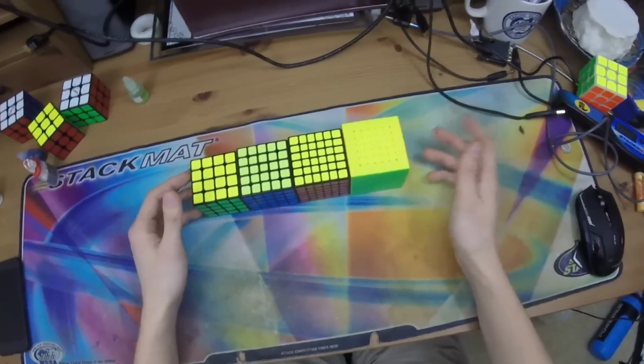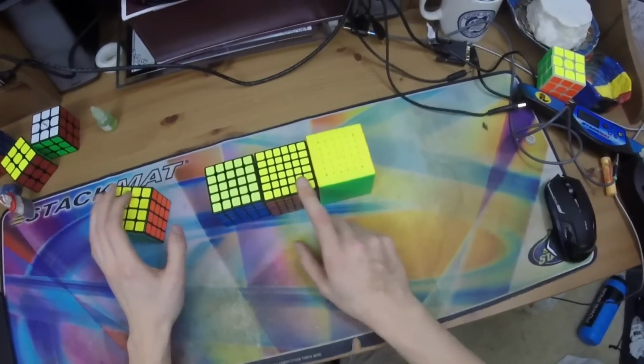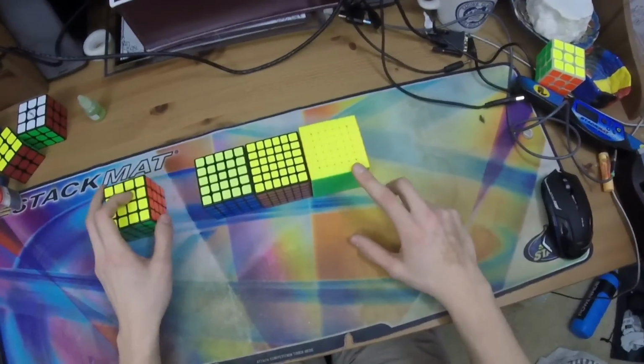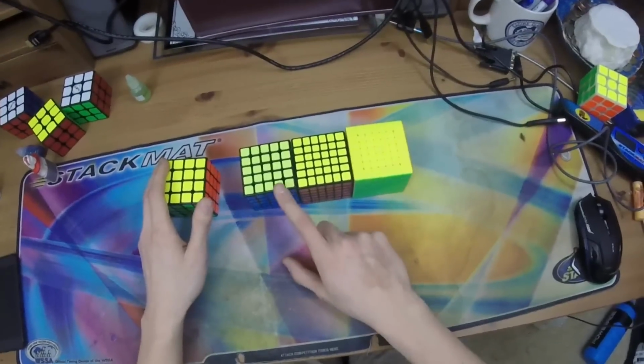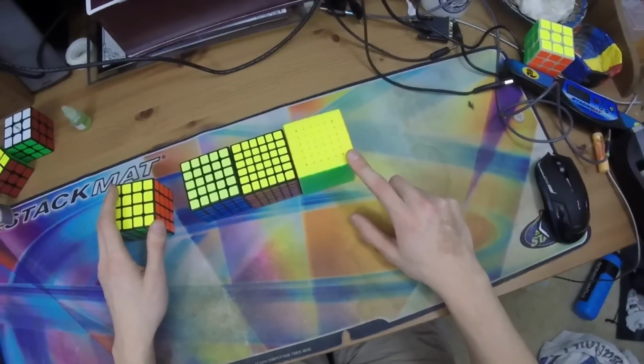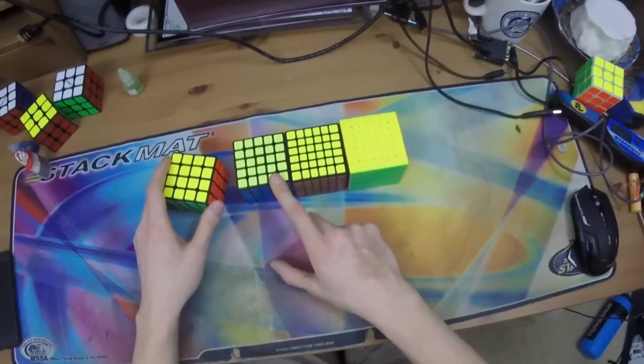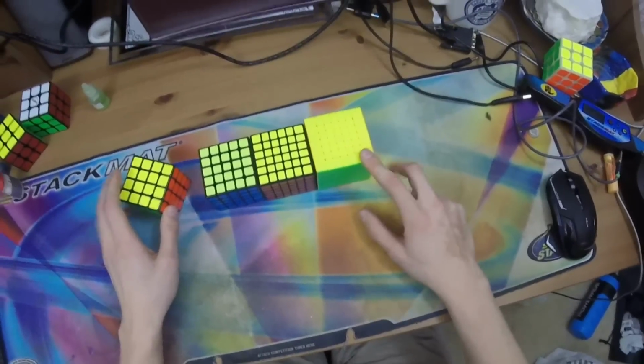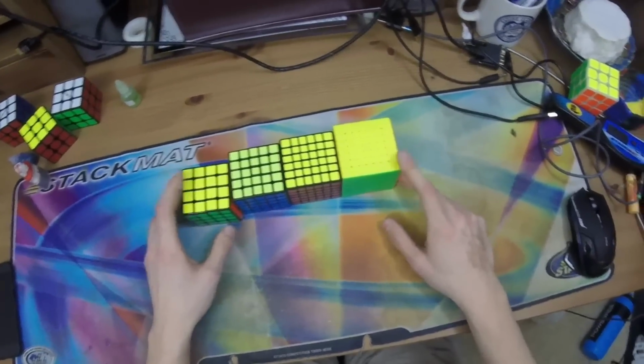Also, when I say beginner, I usually mean plus 2 minutes on 5x5, 4 minutes on 6x6, and 6 minutes on 7x7. Intermediate would be about 2 minutes, 4 minutes, and 4 minutes, and then expert would be about 1 minute, 2 minutes, and 3 minutes on 7x7.